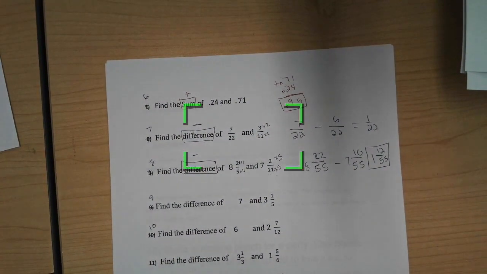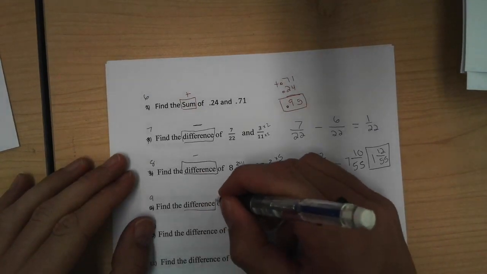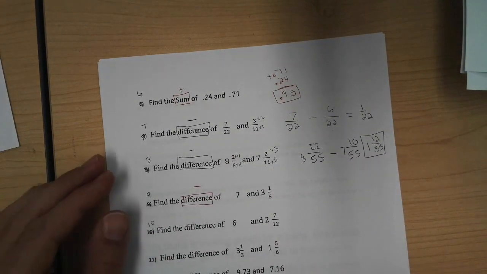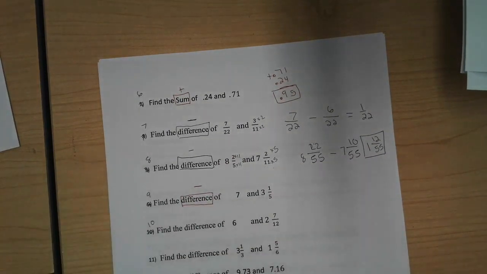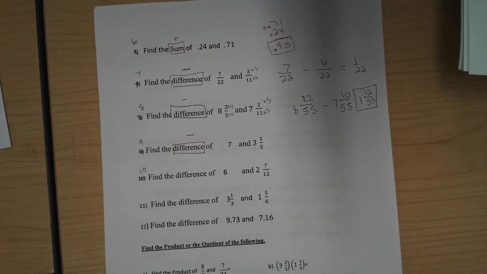Amazing. Let's keep this ball rolling. Number 9. Find the difference. All right. Uh-oh. We're minusing a whole number from a mixed number. This is going to pose a real problem here.